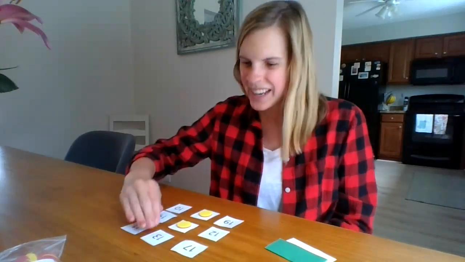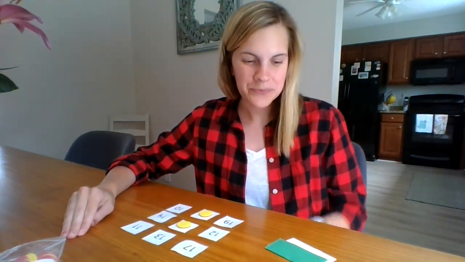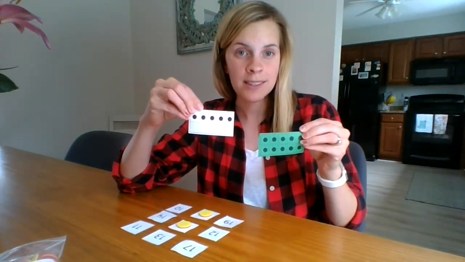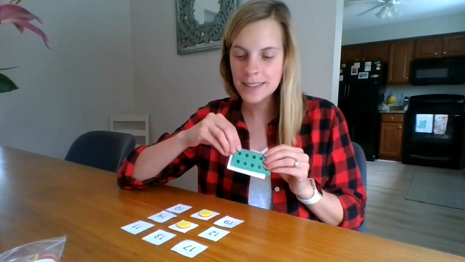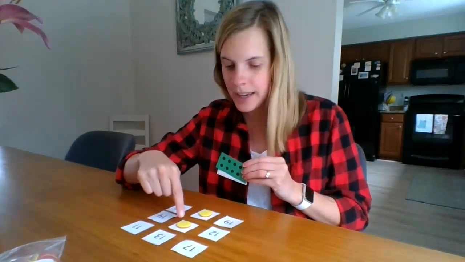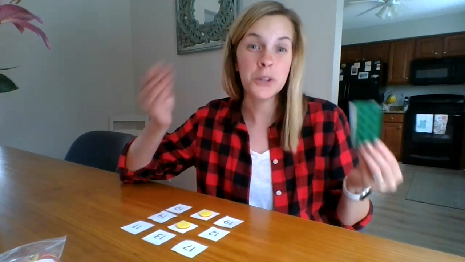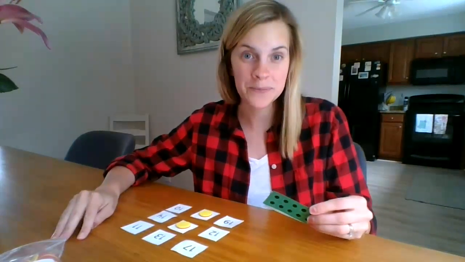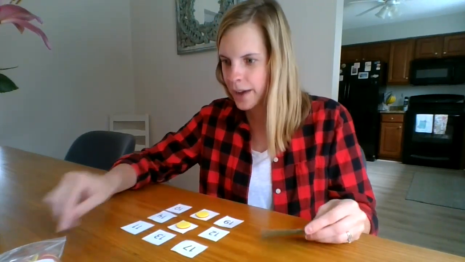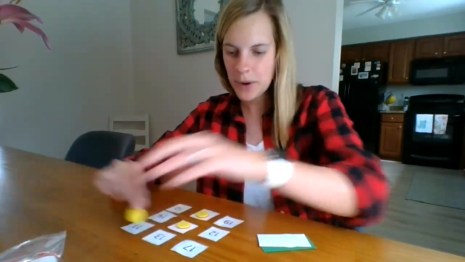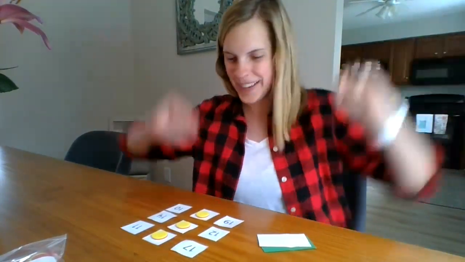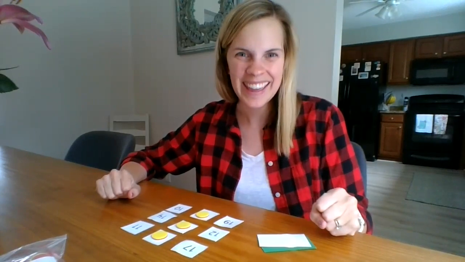Look at that. So what I'm going to do today is I'm going to hold up some tens frames and describe to you the teen numbers. I'm going to pause, let you find it on your board, and put a counter on it. If you don't have it on your board, oh man, but that's okay. Just wait for the next number, okay? Once you have 3 in a row, you can pause the video and yell bingo to all your family, okay?